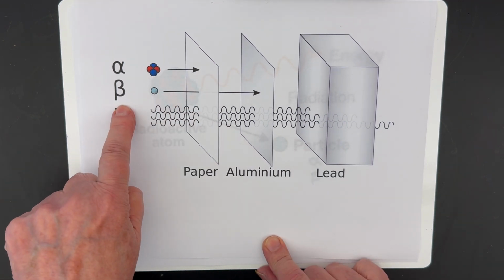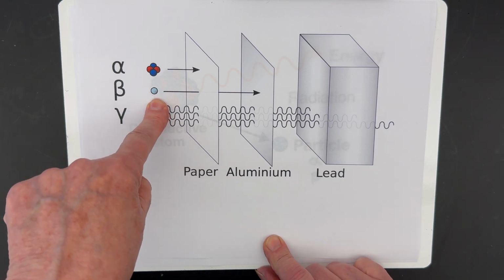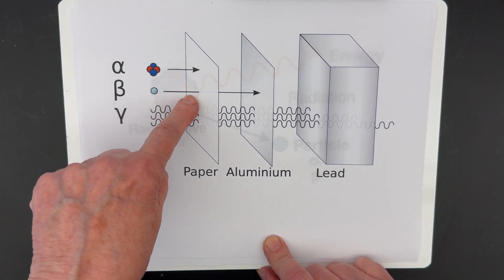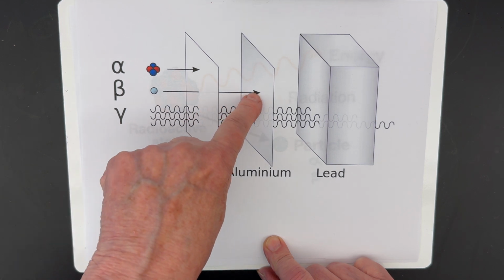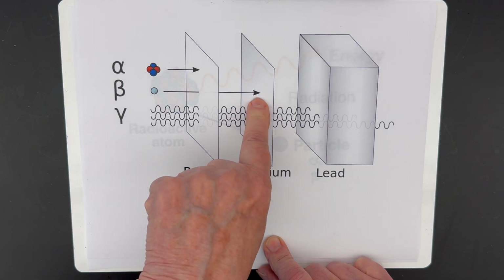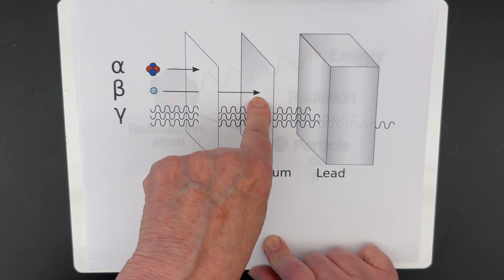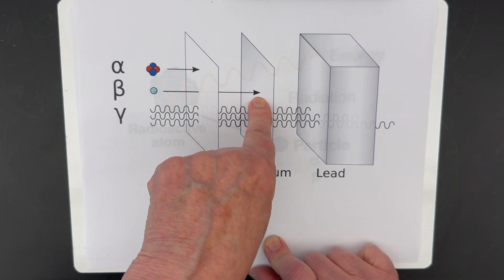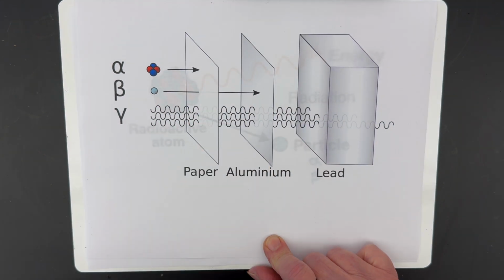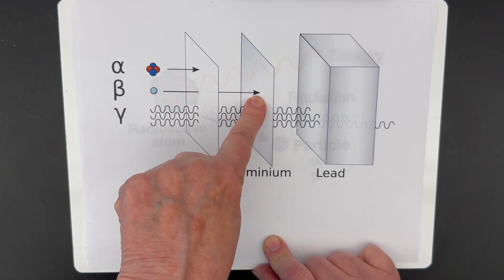Beta radiation is just an electron. It's much smaller and it's moving way faster. It will penetrate, go through the paper, and you need a sheet of metal or a thick piece of wood to stop the beta particle, because it is still a particle, so you can stop it, but it is moving way faster than the alpha, so it has more of a penetrating ability.